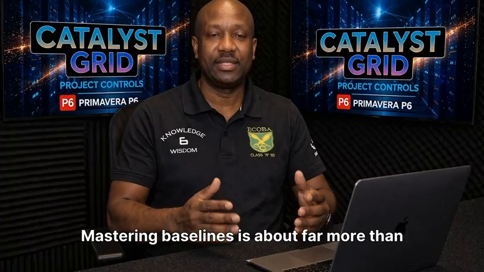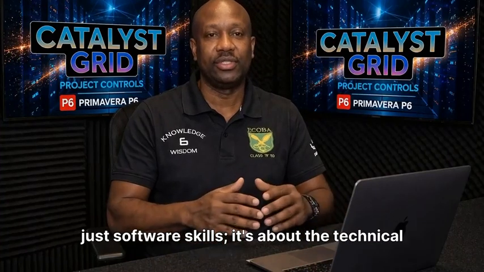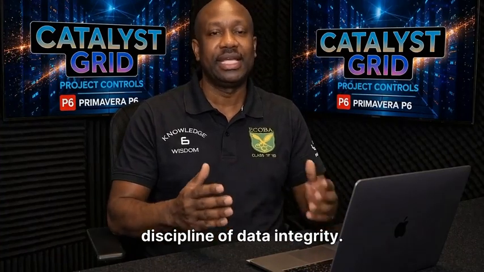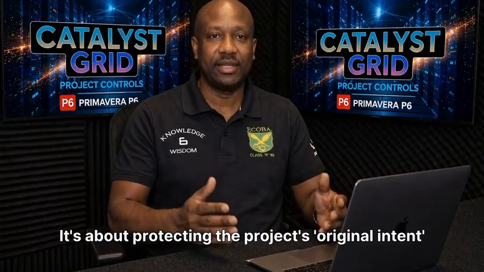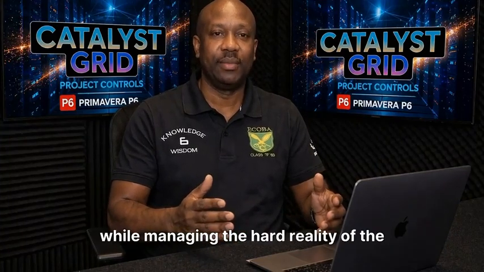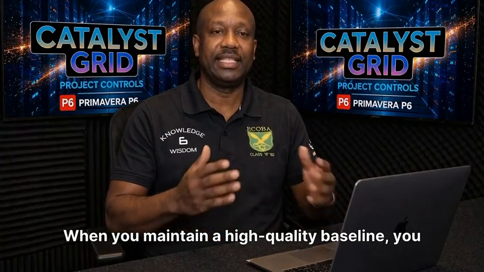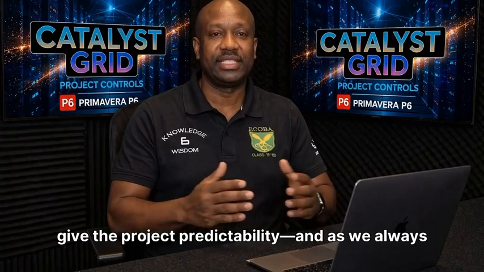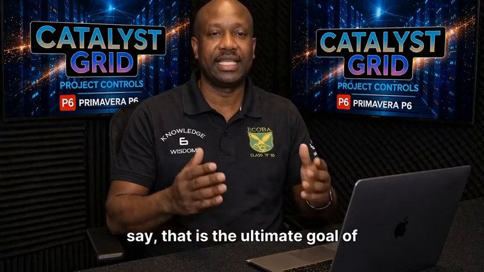Mastering baselines is about far more than just software skills. It's about the technical discipline of data integrity. It's about protecting the project's original intent while managing the hard reality of the field. When you maintain a high-quality baseline, you give the project predictability. And as we always say, that is the ultimate goal of project controls. It is the hallmark of professional technical delivery.